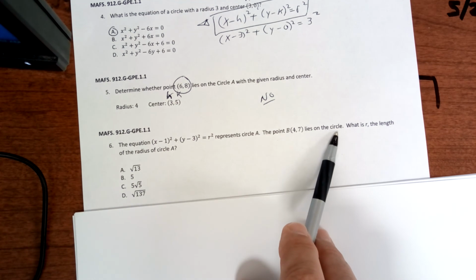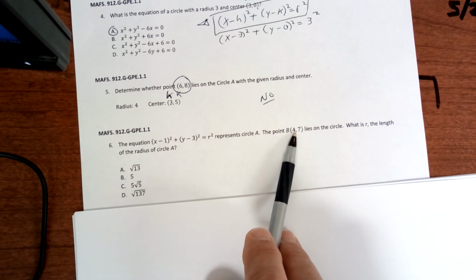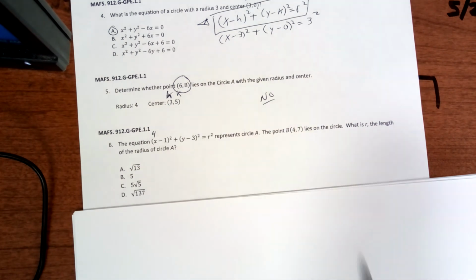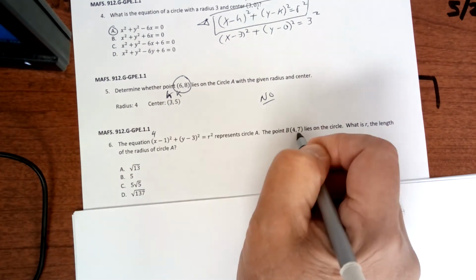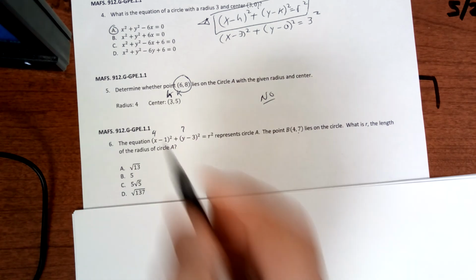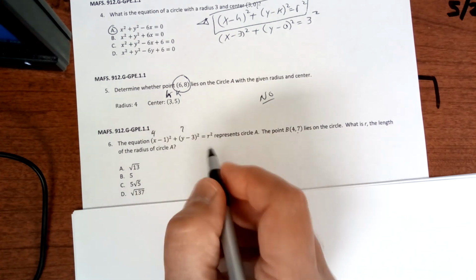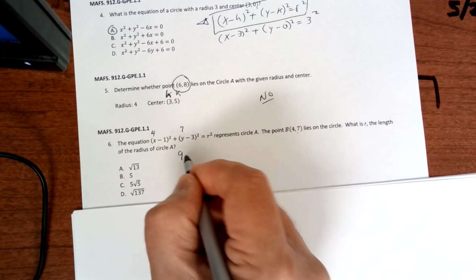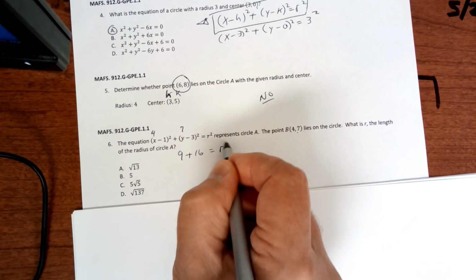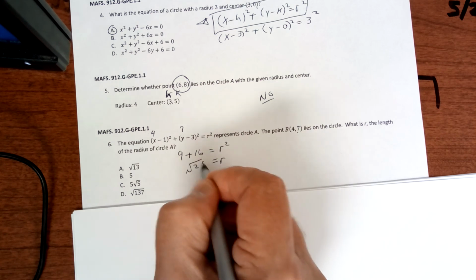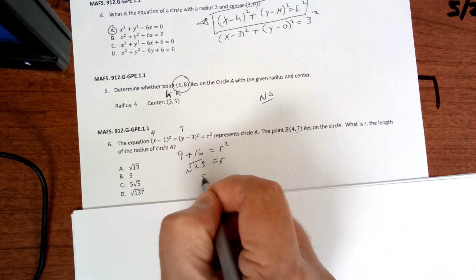Okay? So there's the point. Your x is here, so that's 4 minus 1. And then this is your y, so that's 7. Now you're looking for the radius. So 4 minus 1 is 3, and 3 squared is 9. 7 minus 3 is 4, and 4 squared is 16 equals radius squared. So the radius is going to be the square root of 25, which equals 5. And that's how you do that one.